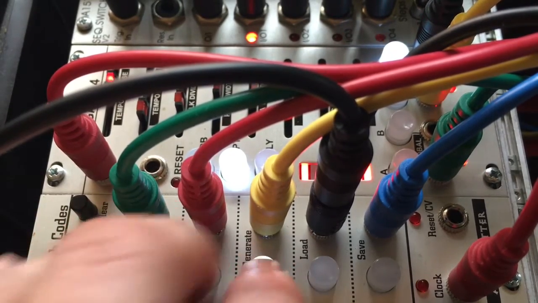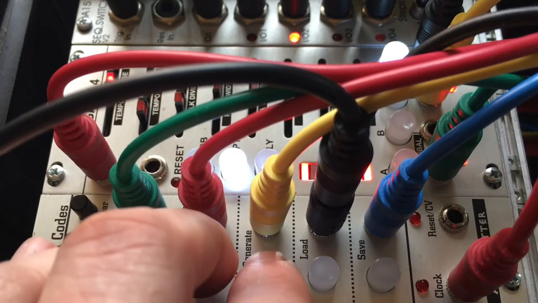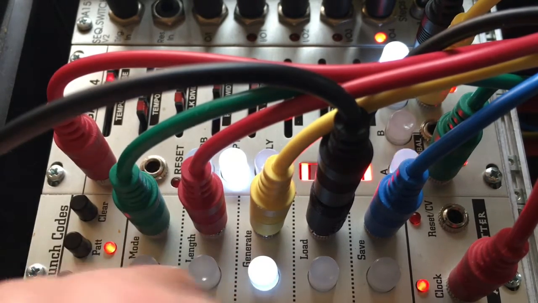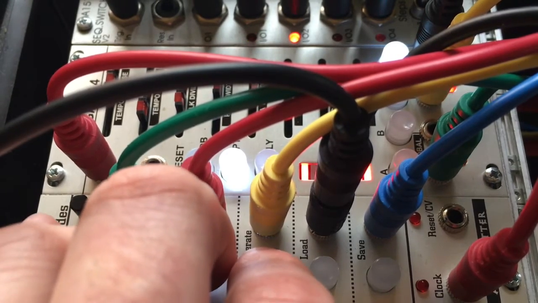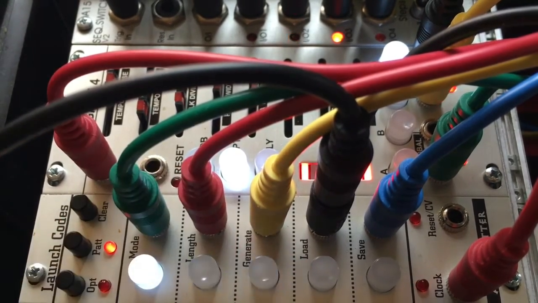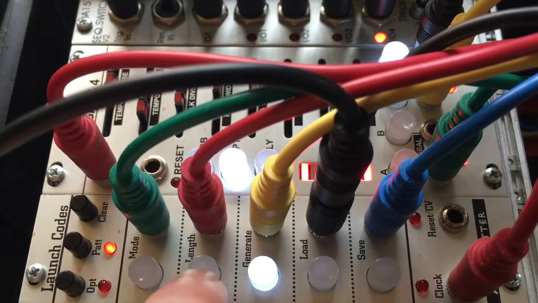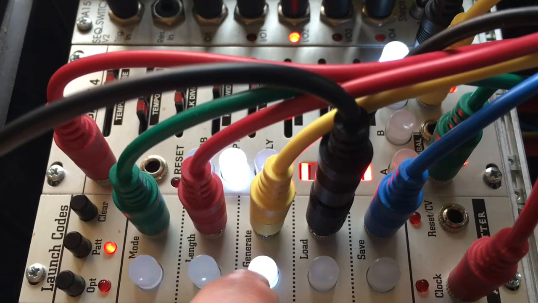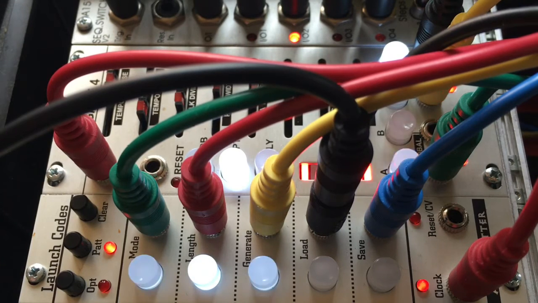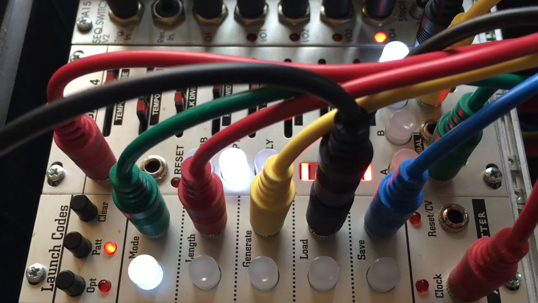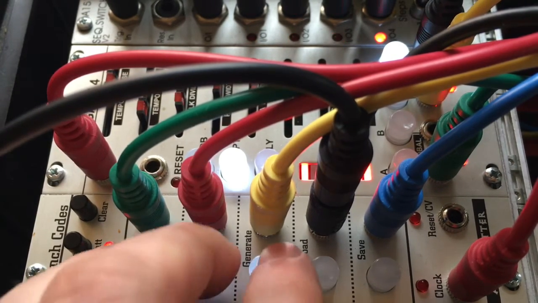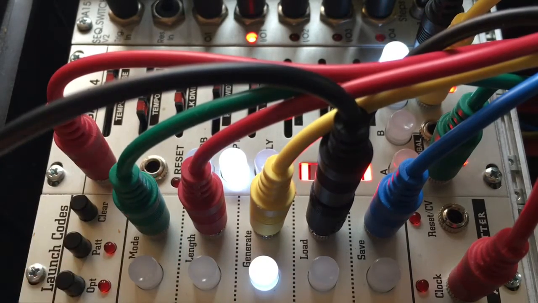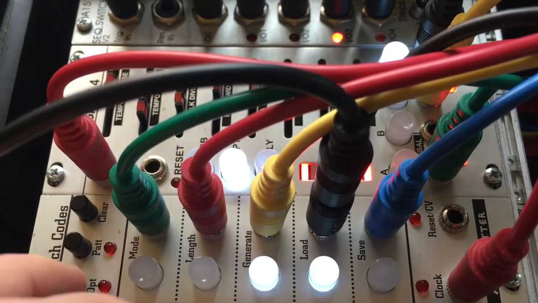So now we have 3 patterns, and I can get them to chain. I can switch them just by clicking on them, or I can chain them just by holding down all 3 at one time and letting go. And you'll see the ones that aren't playing yet are blinking, the one that's playing is lit up. So now I'll just play around a little bit with it.